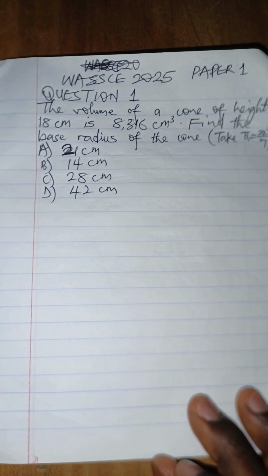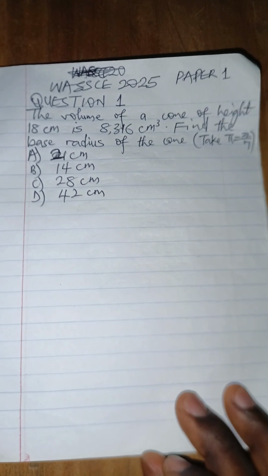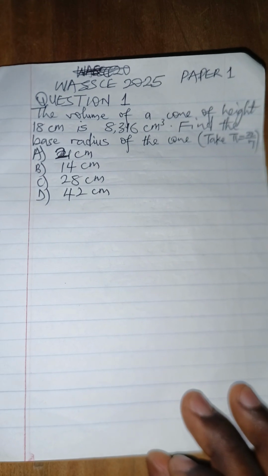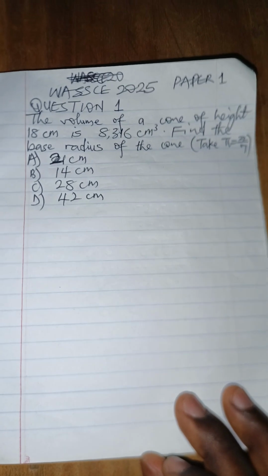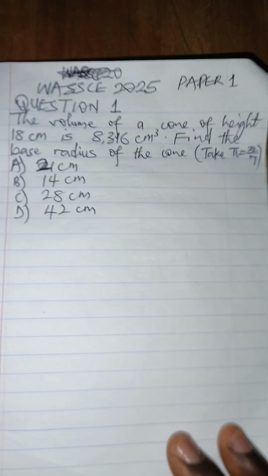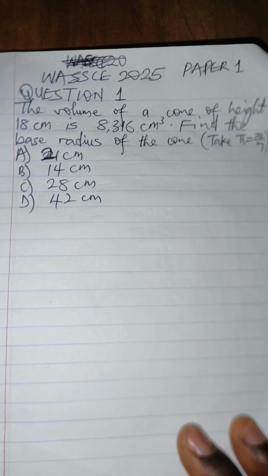The question reads, the volume of a cone of height 18 centimeter is 8,316 centimeter cubed. Find the base radius of the cone. Take pi equal to 22/7. The options given are option A 21 centimeter, option B 14 centimeters, option C 28 centimeters, option D 42 centimeters.